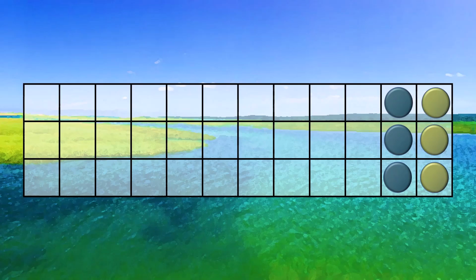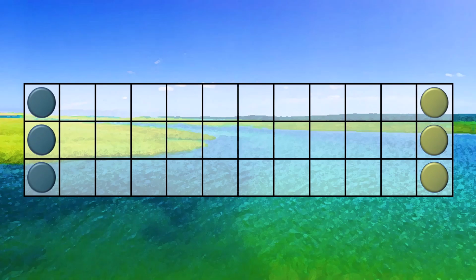Now that we've worked through that, we can see how to win from the opening position. With your first move of the game, you must place one of your chips, any one of your chips, all the way to the right against one of mine. Do you see how to win from here? The key is to mirror my moves on the opposite row from where I just played.